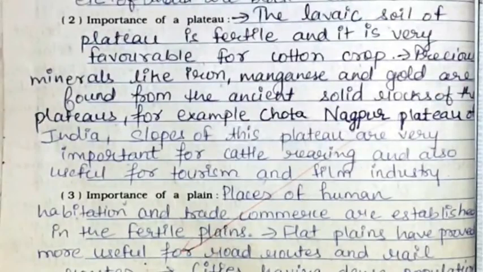Nilgiri, Satpura, Vindhya, etc. of India are block mountains. Second one, importance of a plateau. The lava soil of plateau is fertile and it is very favorable for cotton crop. Precious minerals like iron, manganese and gold are found from the ancient solid rocks of the plateaus. For example, Chota Nagpur Plateau of India. Slopes of these plateaus are very important for cattle rearing and also useful for tourism and film industry.